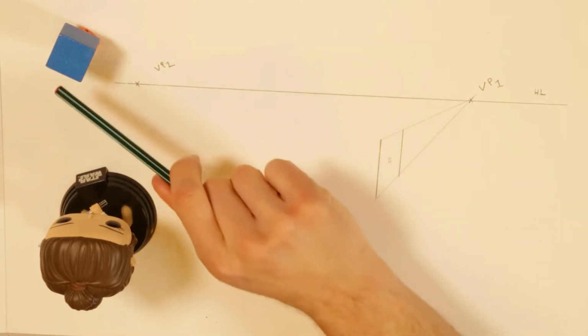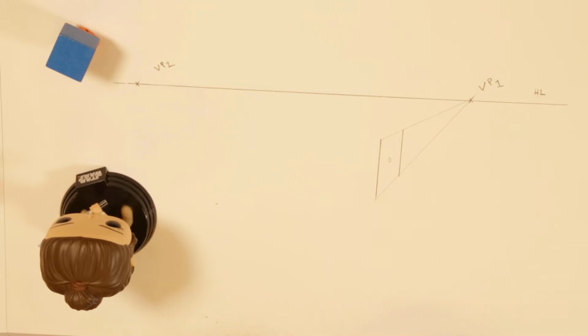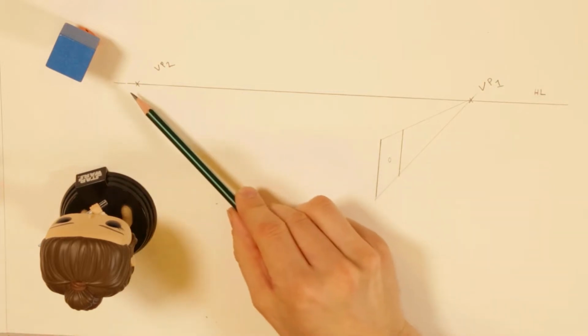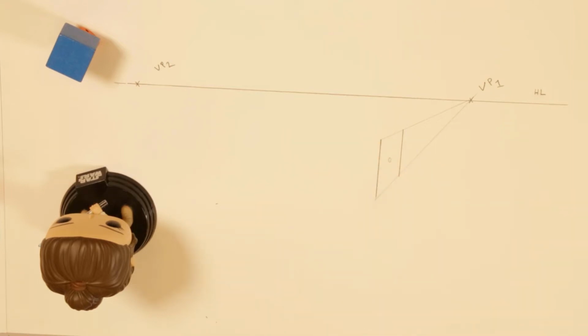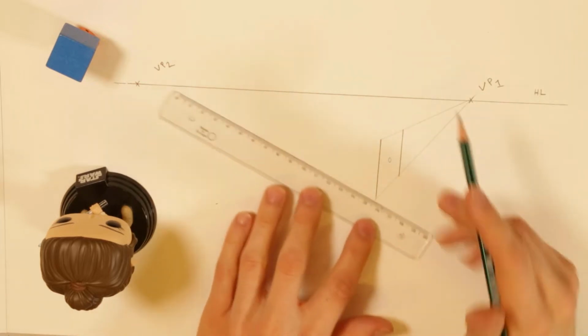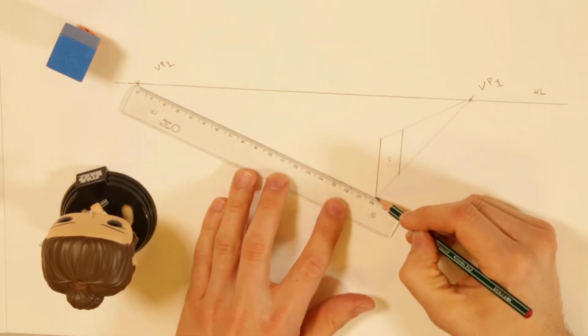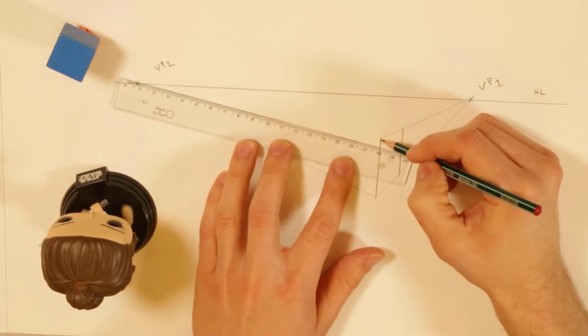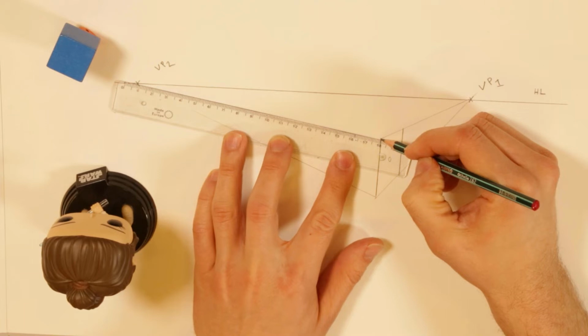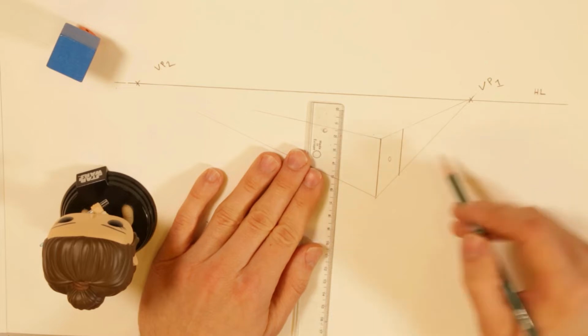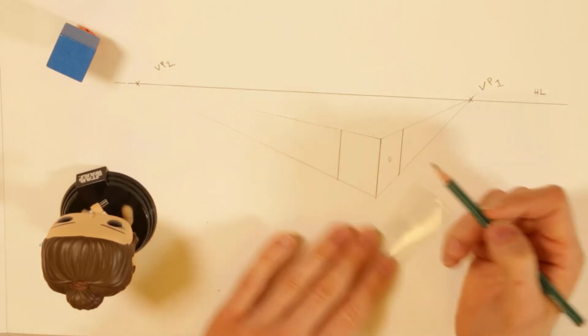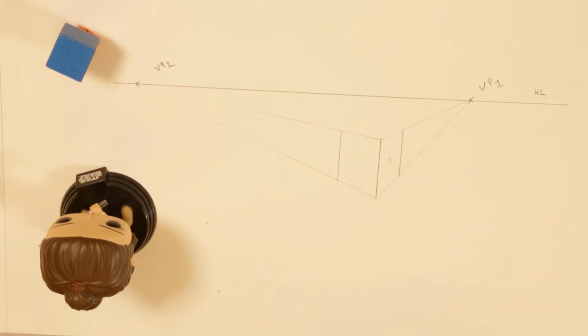Then to the left side of the cube. The VP2 is further away than VP1 from the object, so we will see more of it. The line from the bottom to VP2 and from the top to VP2. Then we're going to decide on a width. Like so. We just check that it looks quite natural. Then the rest of the lines.